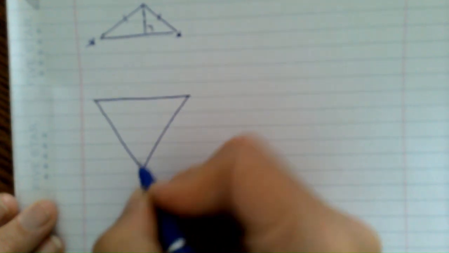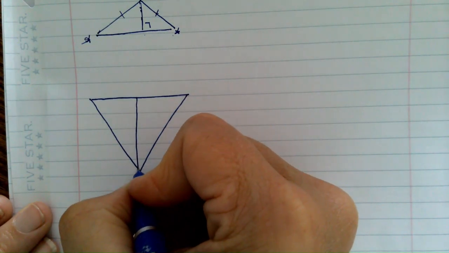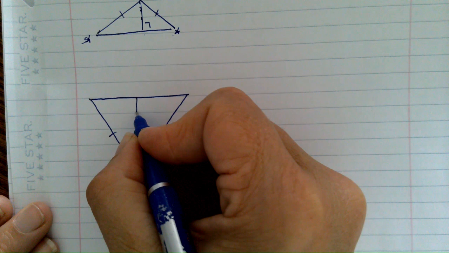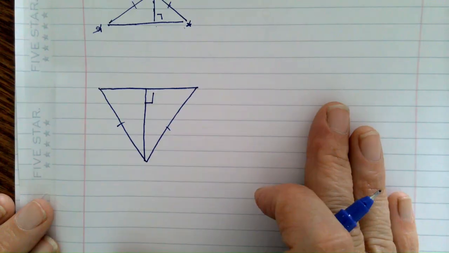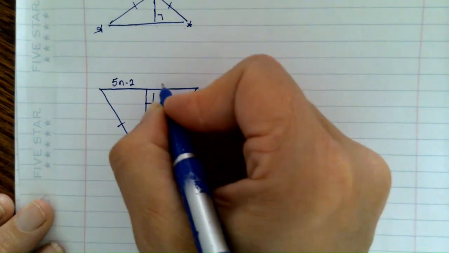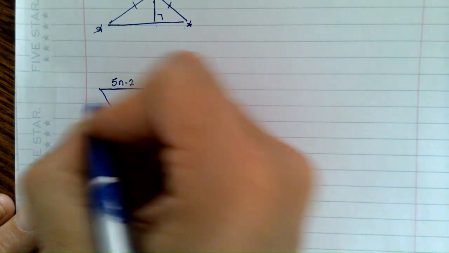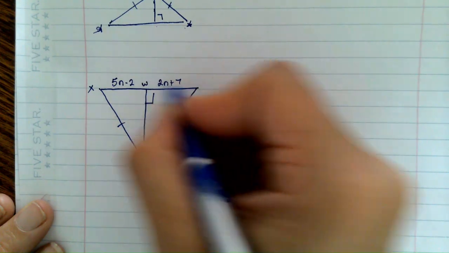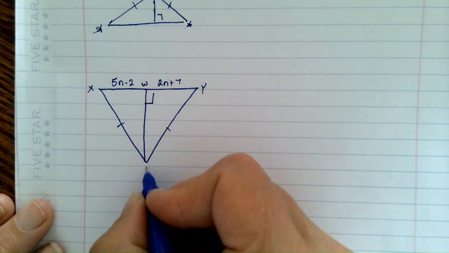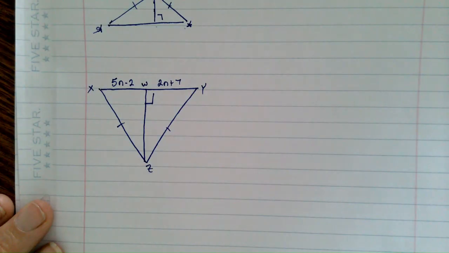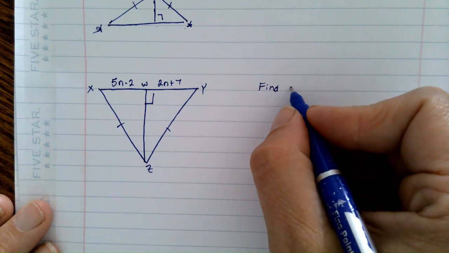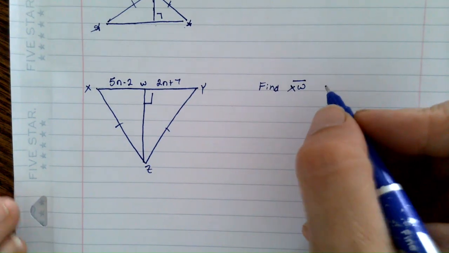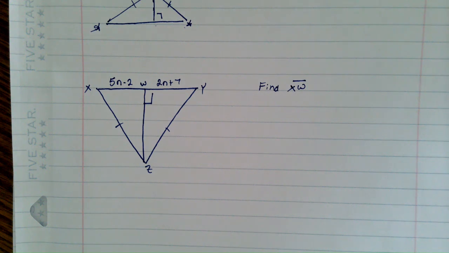Okay, I'm not promising that I am drawing this to scale. Okay, here's a picture and I want to find XW.